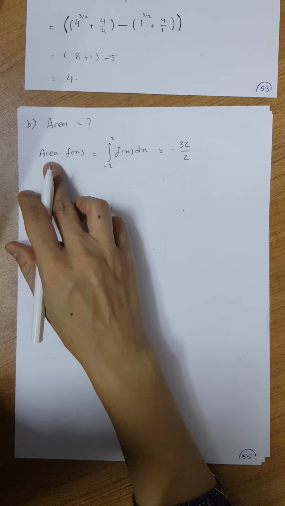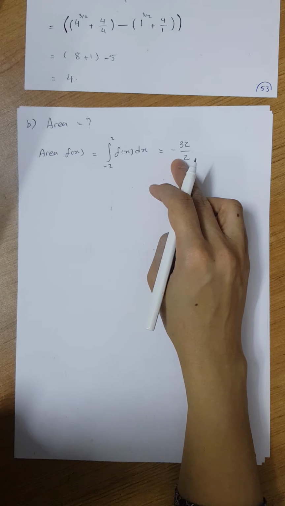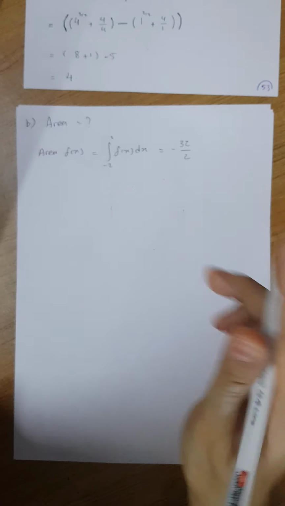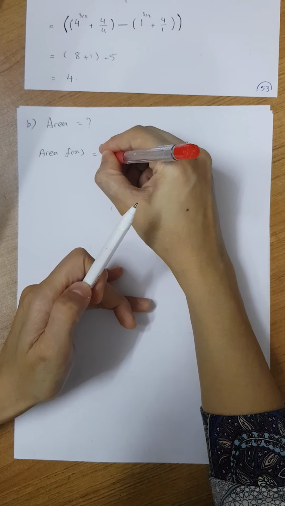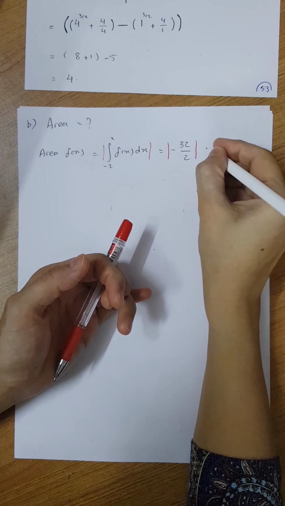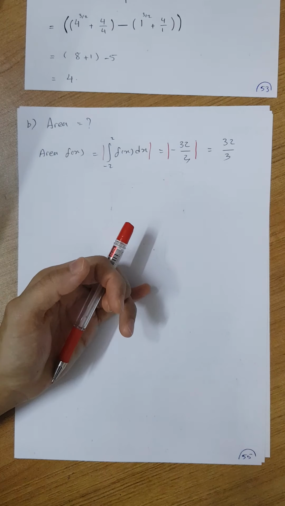But since it's an area, can I say that an area is equal to a negative number? No, I cannot say that. So we simply put an absolute value on that integration. The result is 32 over 3.